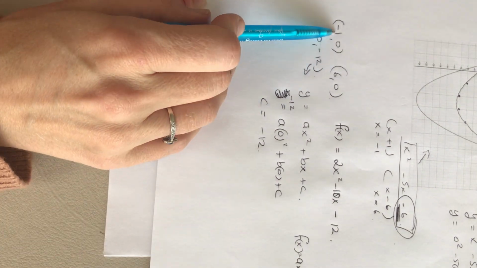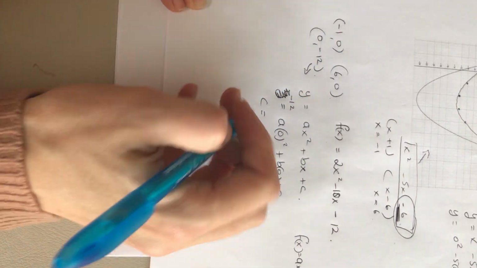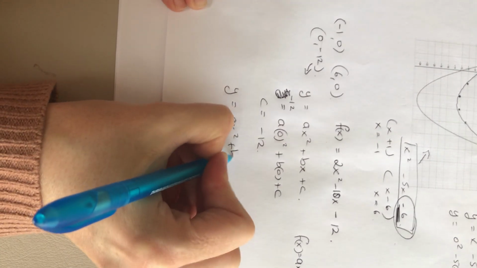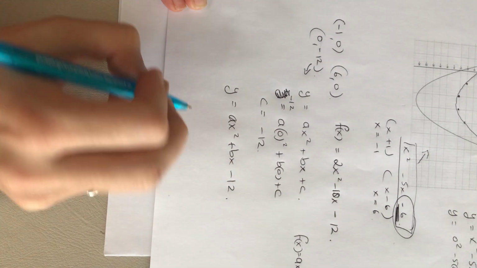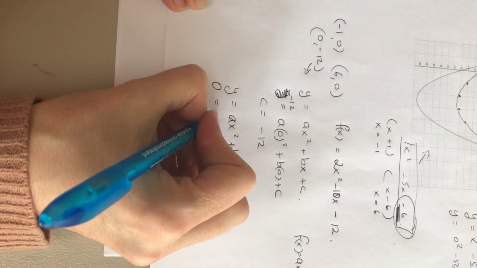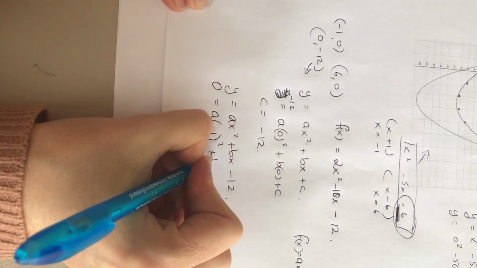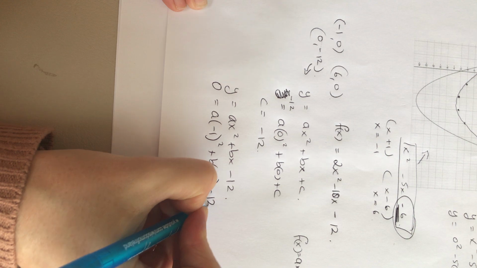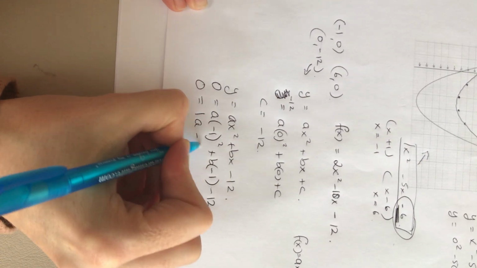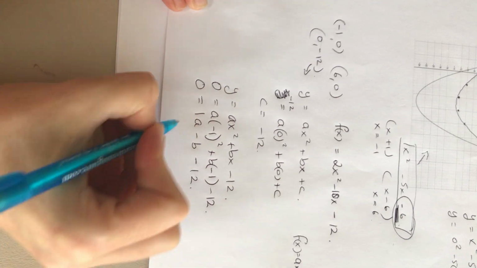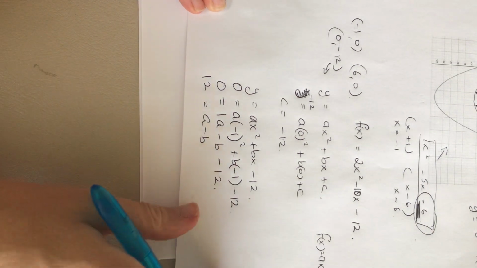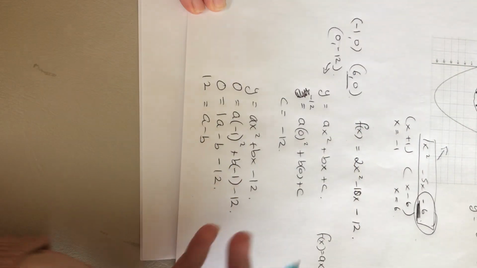We sub in another one. -1, 0. So x is minus 1. So y equals ax squared plus bx minus 12 now is what we know. So if y is 0 and x is minus 1, then we have 0 equals 1a minus b minus 12. So a minus b is equal to 12. That looks like it's going to turn into a simultaneous equation because I have another one to put in.